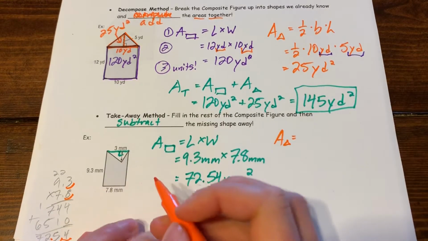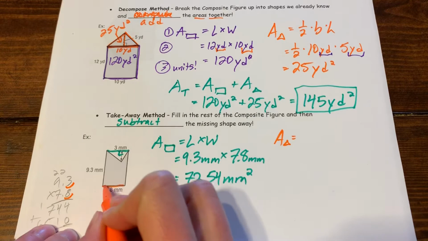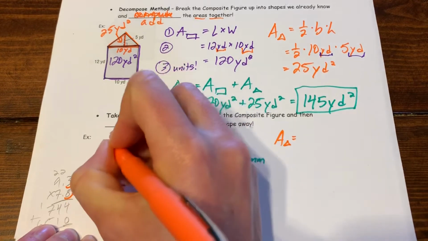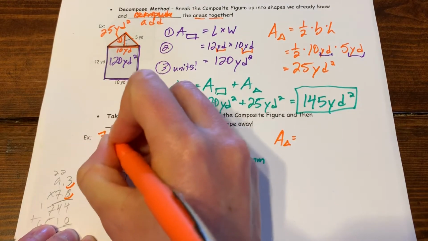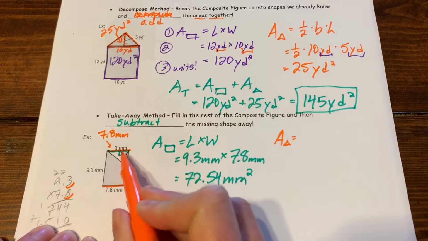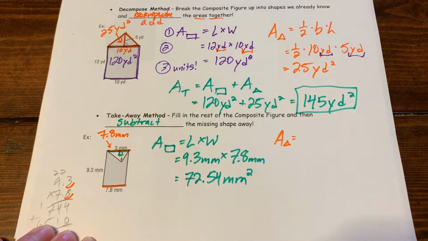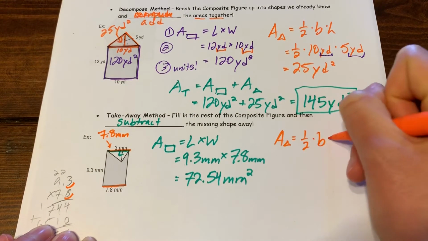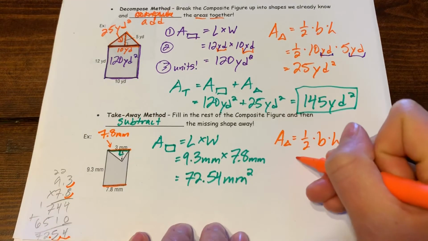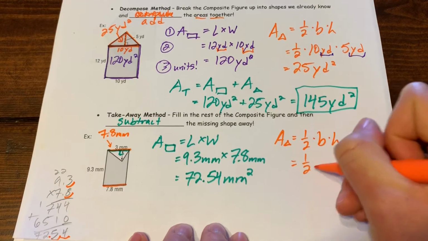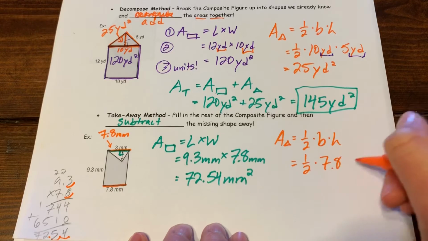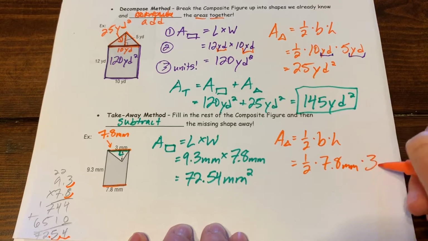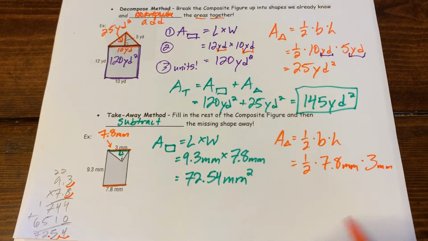Again, thinking about rectangles, we know that opposite sides are equal. So if this is 7.8, then this up here, the base, is going to be 7.8 millimeters, and the 3 millimeters is that height with the line with both arrows. We know the area of a triangle is 1/2 times base times height. We're going to substitute in, so this is 1/2 times 7.8 millimeters times 3 millimeters, okay?